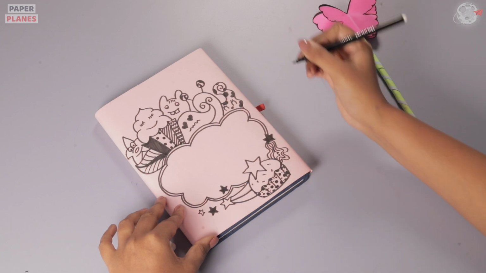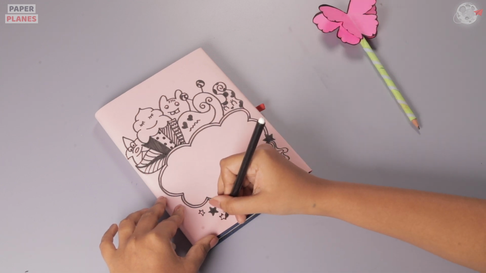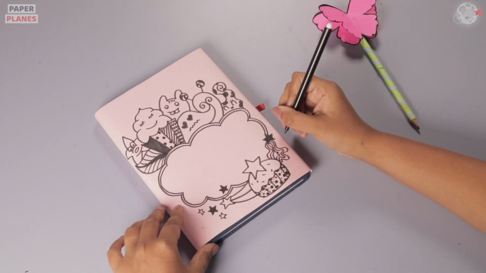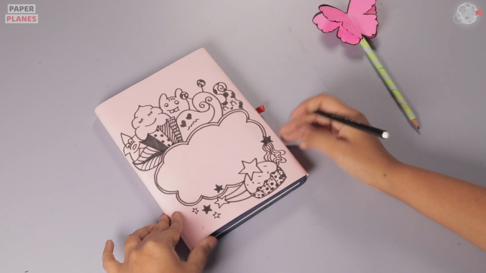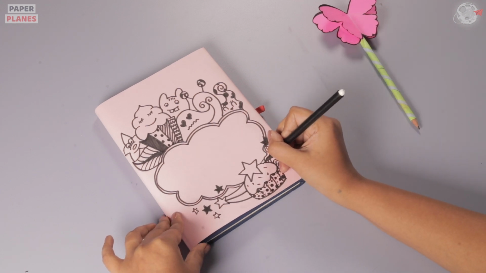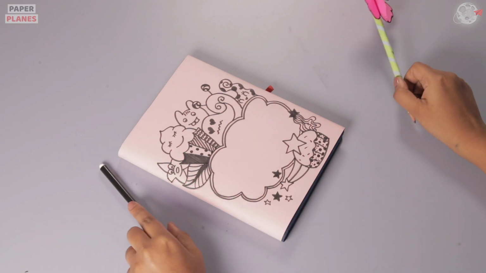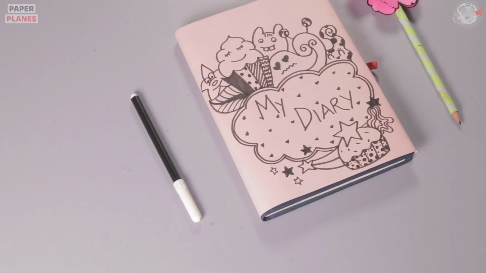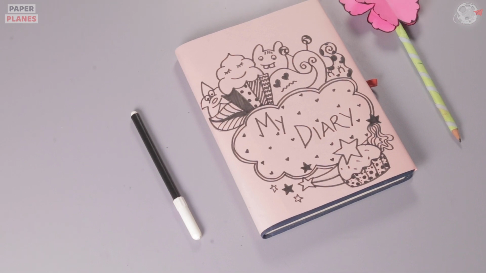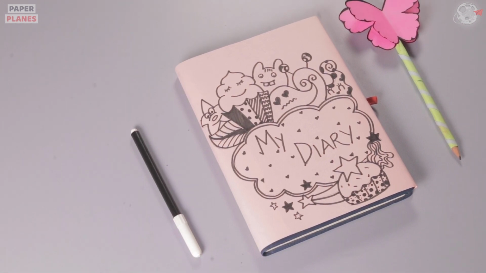You can also try making more stars. Once we are done with that, we will start writing my diary inside. Or you can even write your name.